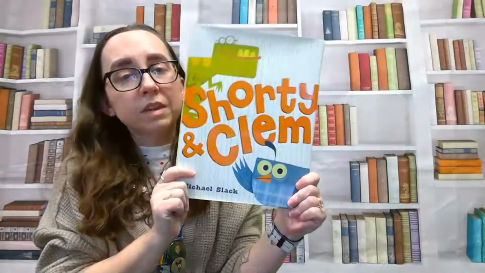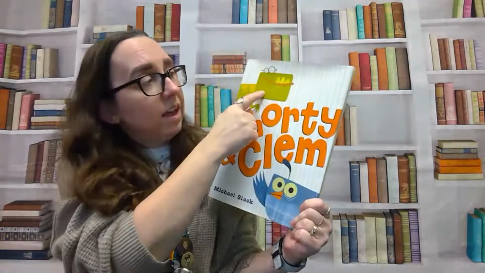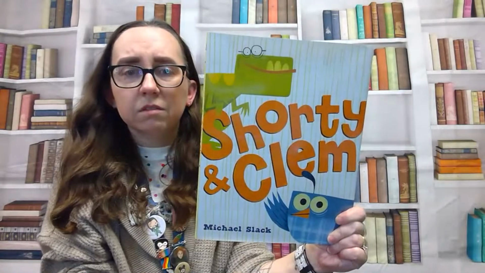Silly Crabby Crab. So cute. All right. Our next book is called Shorty and Clem. Now, neither of these things start with a C. This, Clem, is a bird. That starts with a B. And what's Shorty? Shorty's a T-Rex. He's a dinosaur. Neither of those things start with a C.